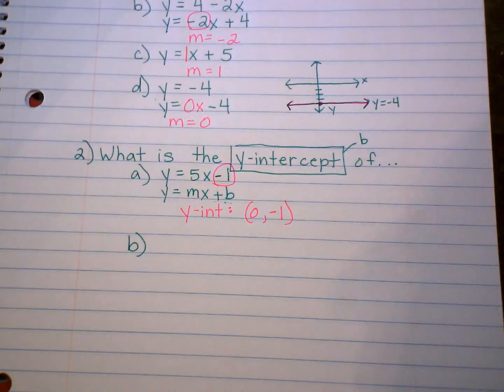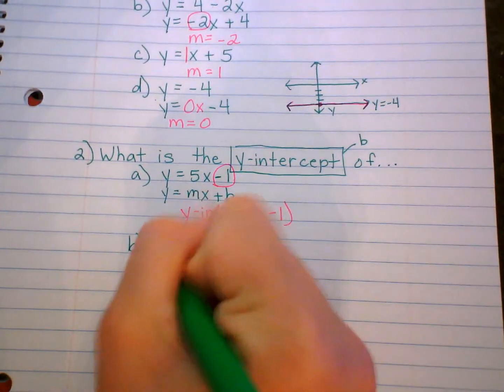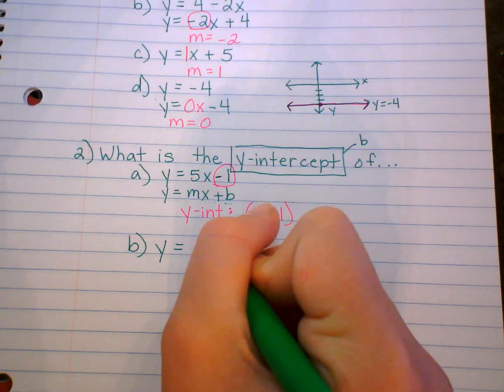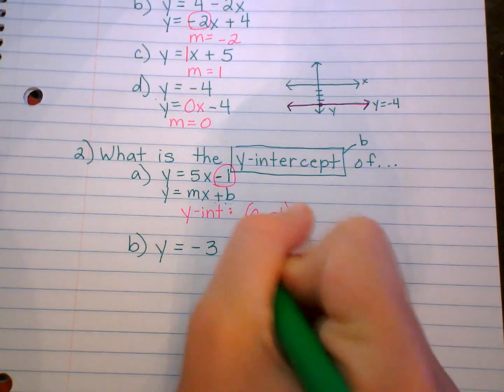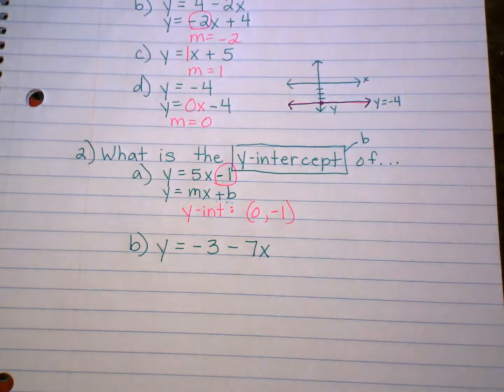What is the y-intercept for y equals -3 minus 7x? Okay, so pause the video and try to figure out what b is. So y equals -3 minus 7x.